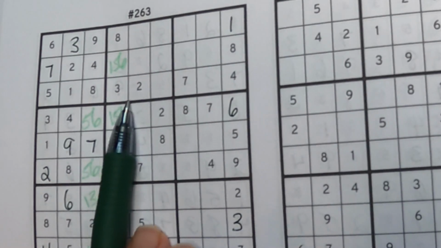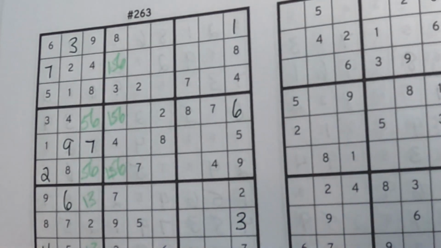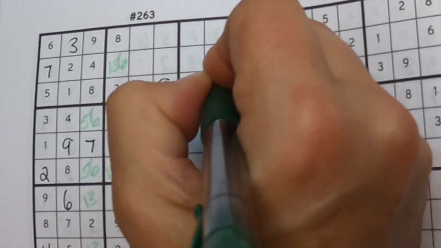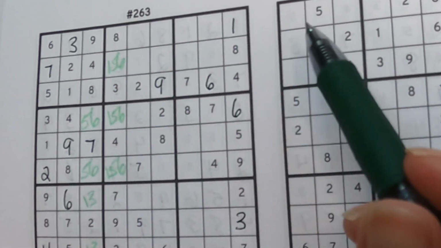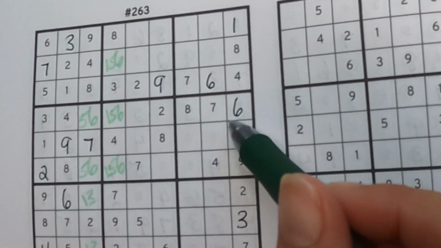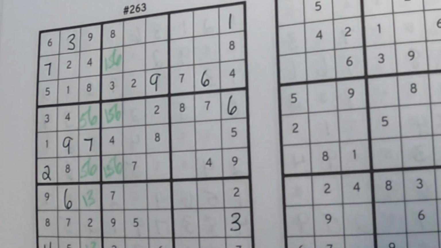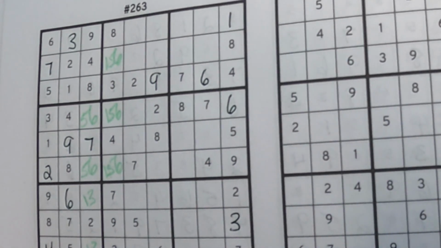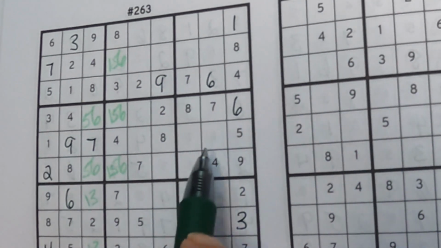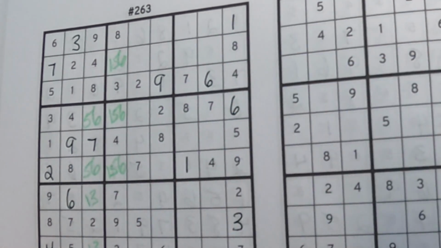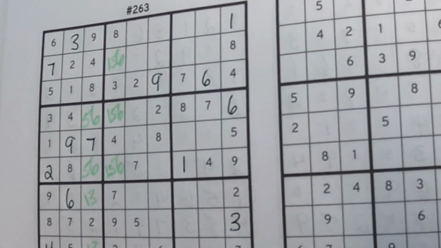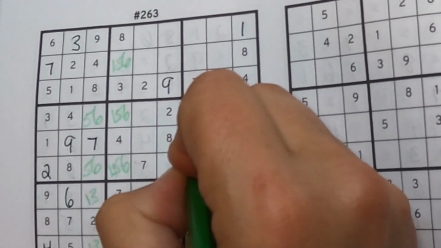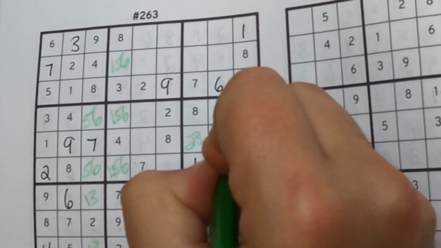For this row, looks like we're missing 6 and 9. We've got a 6 here, so 9, 6. For this box, we're missing 1, 2, and 3. We've got a 1 covering both of these boxes, so our 1 must be there. Don't see any other help. So 2, 3.